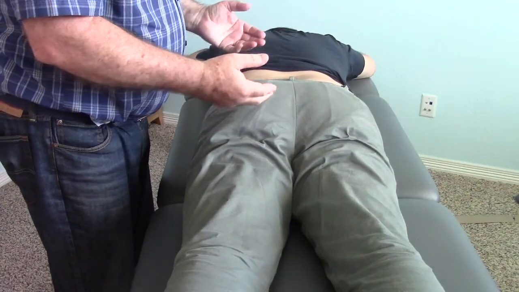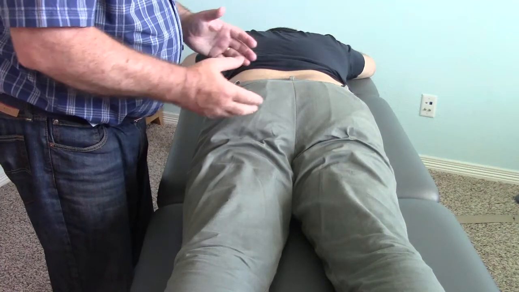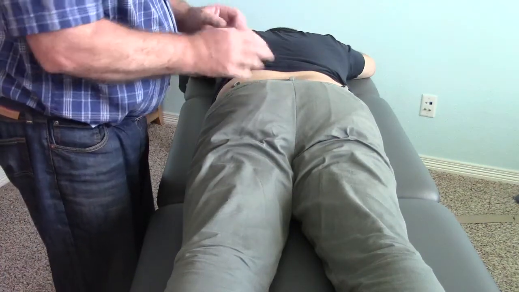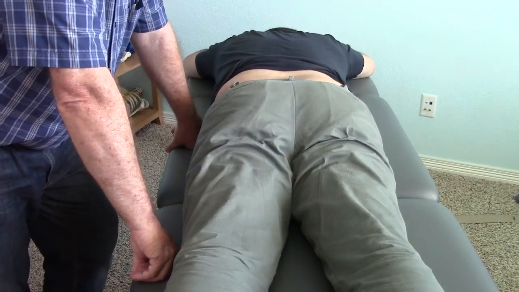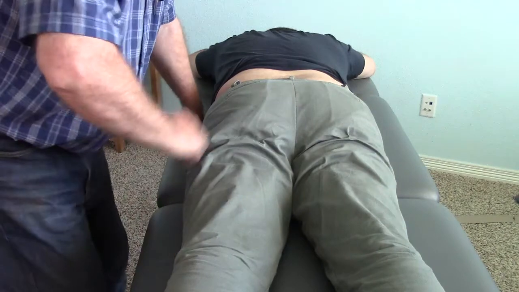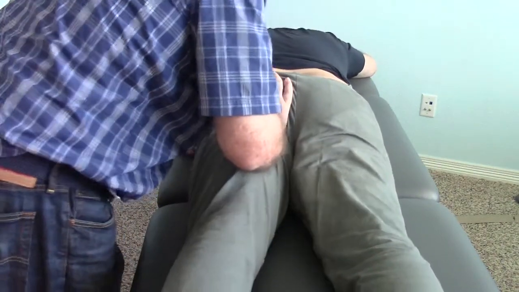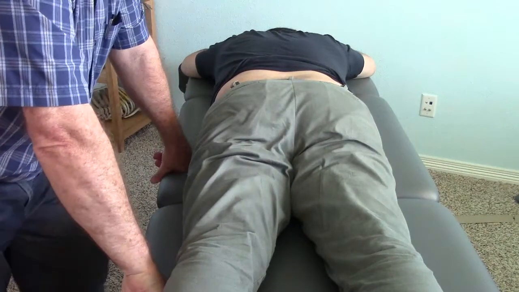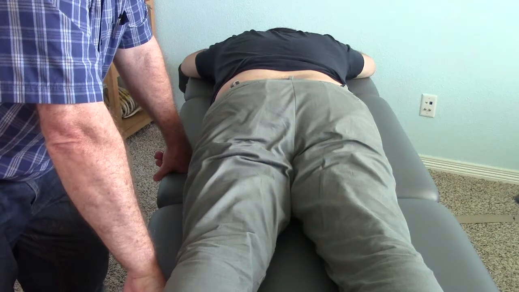When he lays on his back, the anterior shelf on the left is higher, so it looks as though the ilium rotated on the left. However, if that was true, then there would be blocked mobility when I do a superior spring test, but there is good mobility. And so it doesn't fit the definition of what we call posterior ilium.